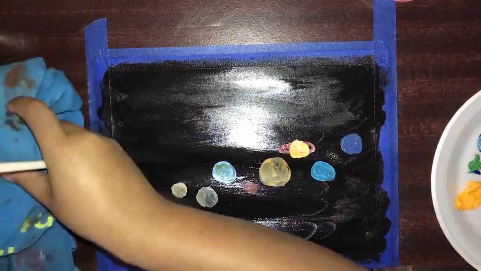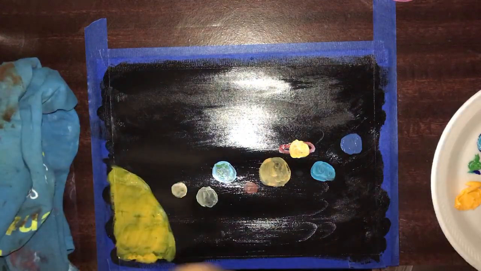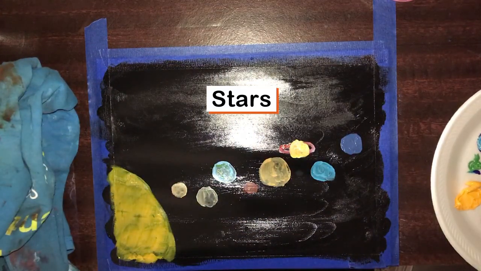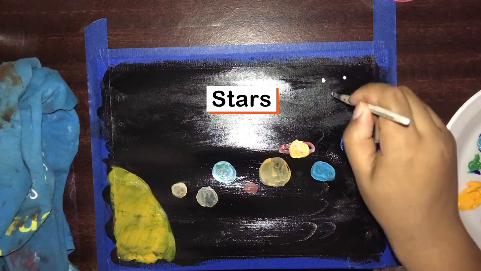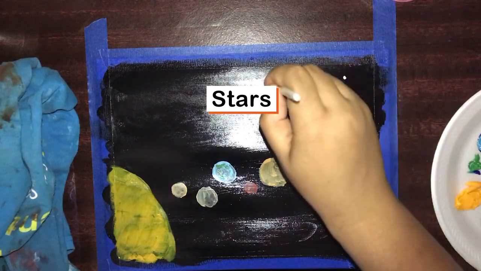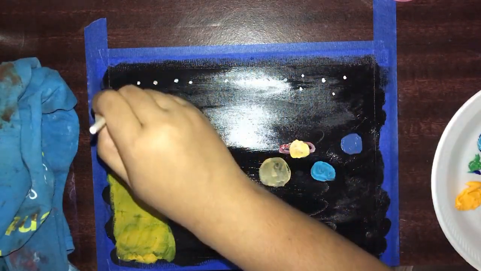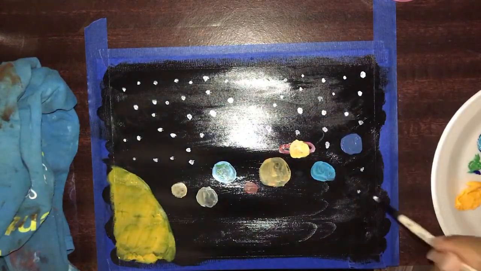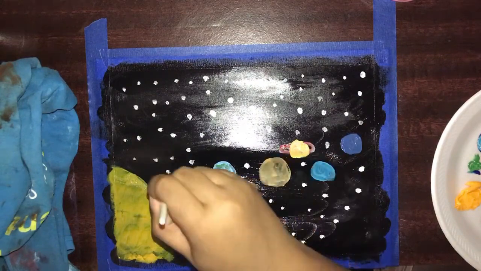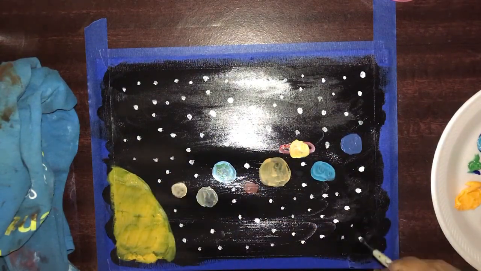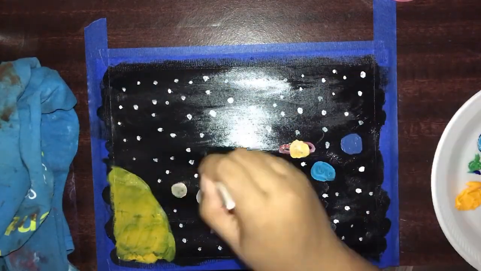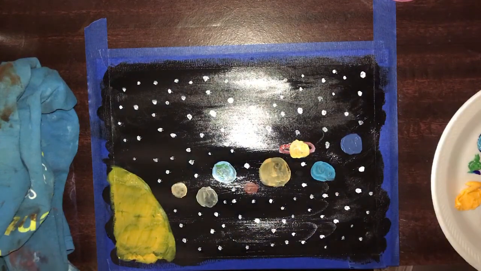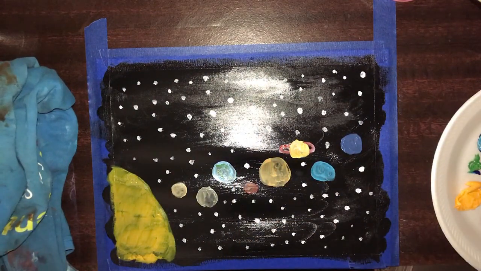Now, last but not least, we're going to add stars. You'll simply use the color white. I'm going to use white paint and just put in dots to represent the stars. And there we have it. We have created our Space Day project.